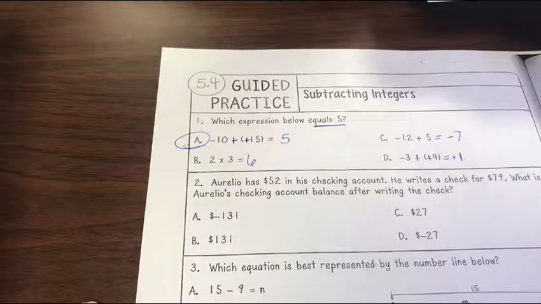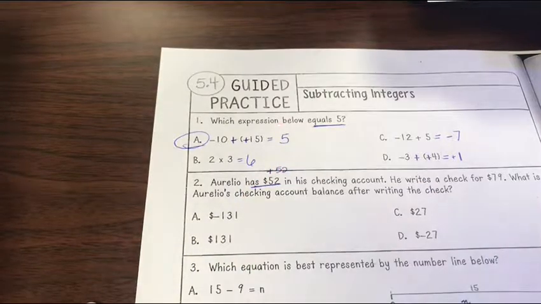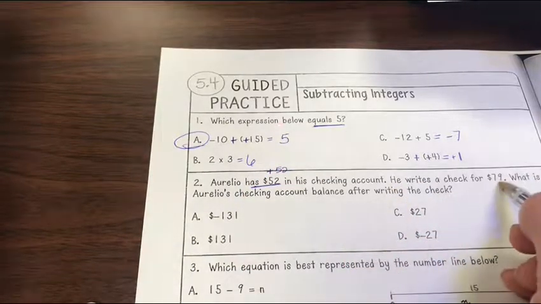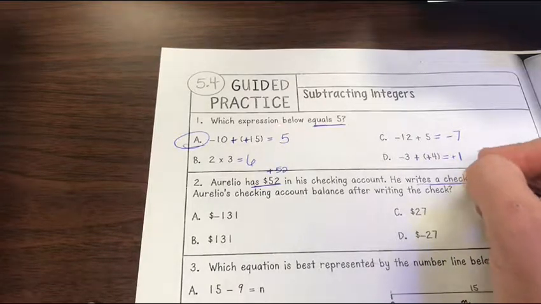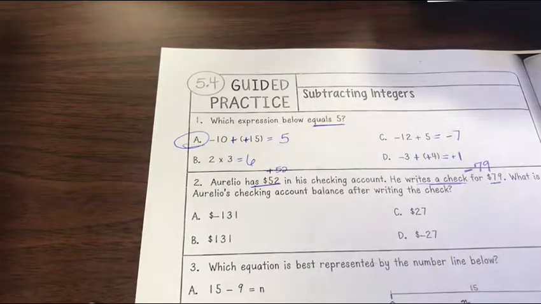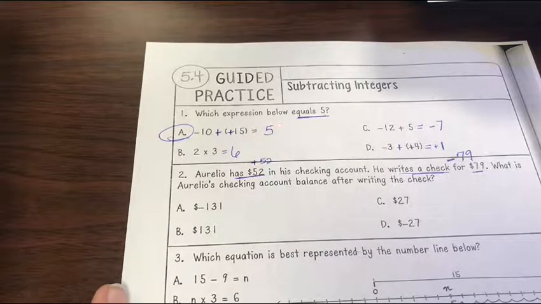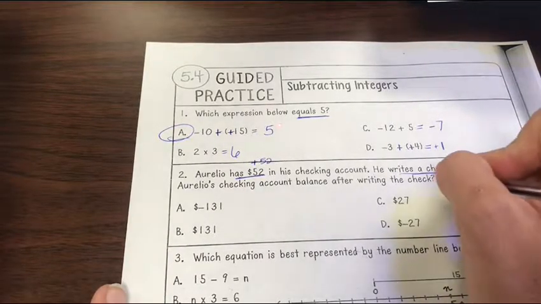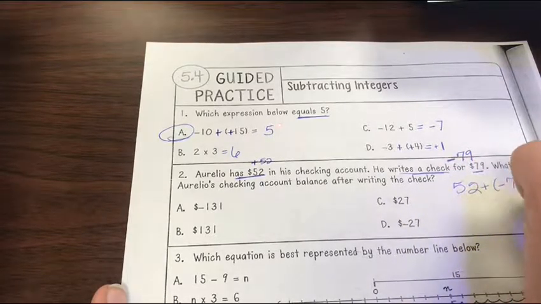All right, number 2. Aurelio has $52 in his checking account. So to me, if he has it, that's a positive 52. He writes a check for $79. That means he pays someone. So that is $79 coming out of his account. That's a negative 79. What is Aurelio's checking account balance after writing the check? So he starts with 52, and then 79 comes out.